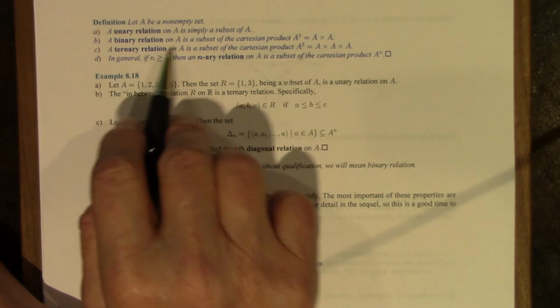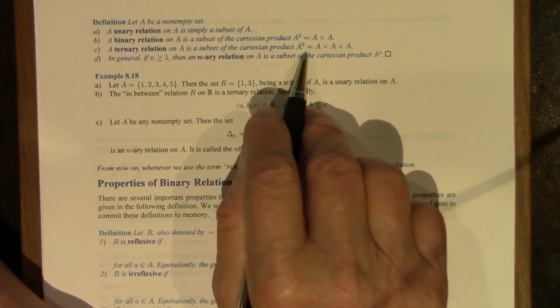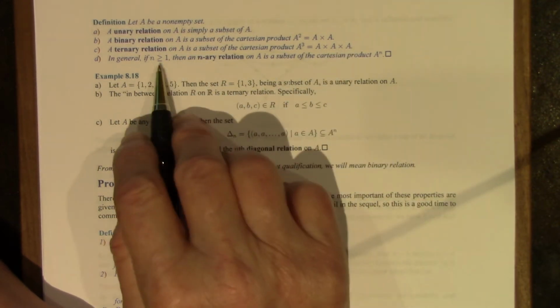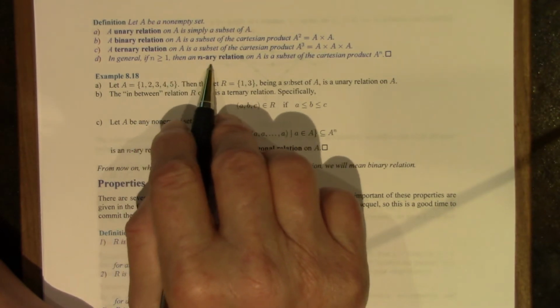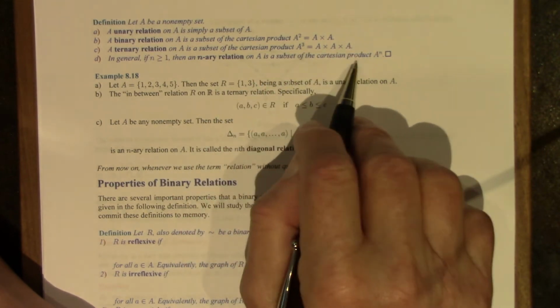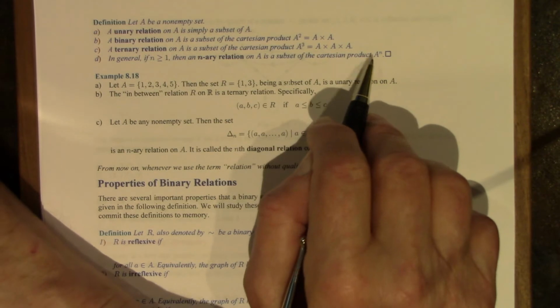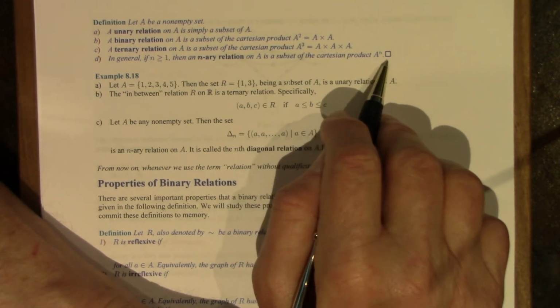A ternary relation on A is a subset of A cubed, so that's A cross A cross A. And in general, if n is bigger than or equal to 1, an n-ary relation on A is a subset of the Cartesian product A to the nth power. So that's the Cartesian product of A with itself n times.